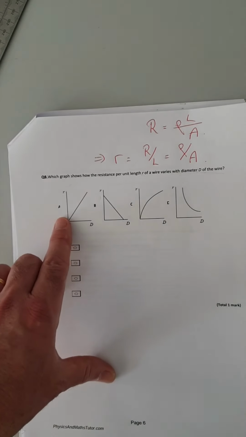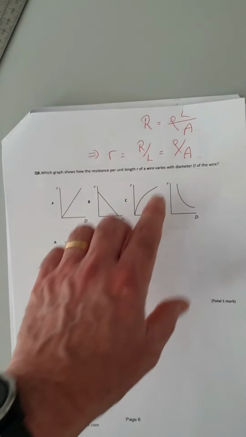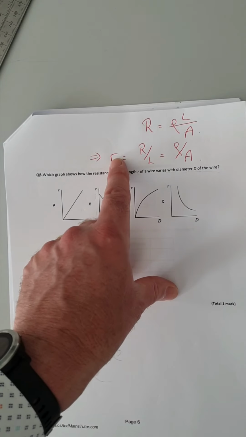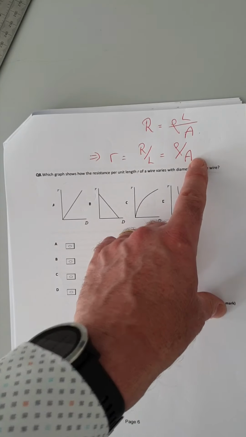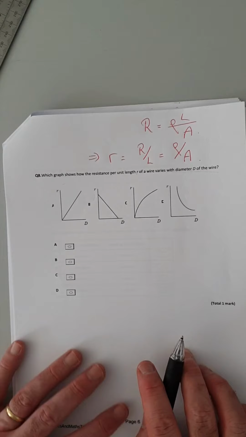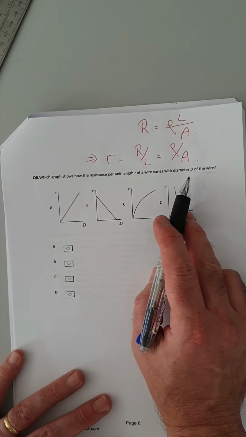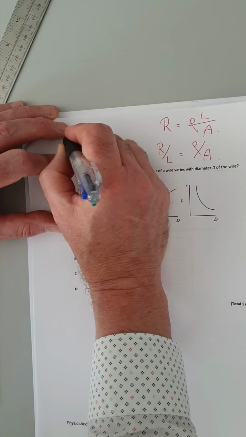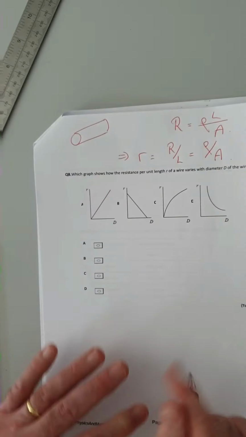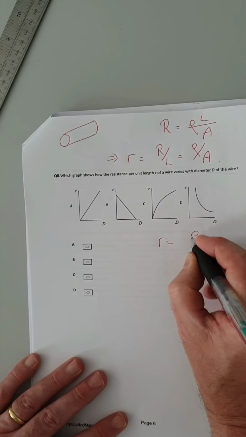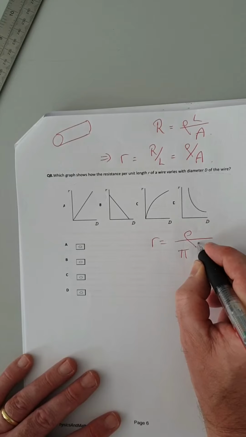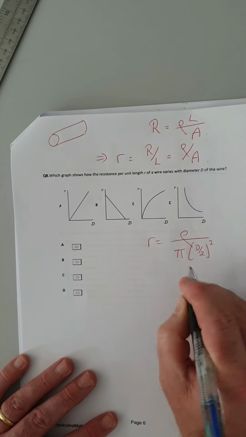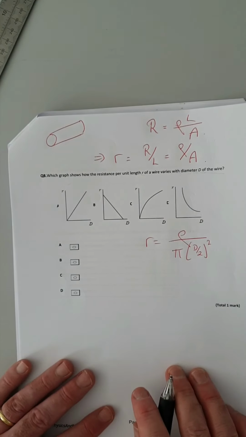So when we're trying to put this in terms of a graph, what we're really looking at is how does this variable R depend on the diameter? Well, we can assume that a wire is cylindrical, which means that R is equal to the resistivity over pi times the diameter over 2 squared.